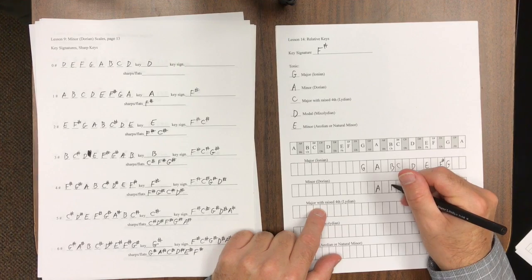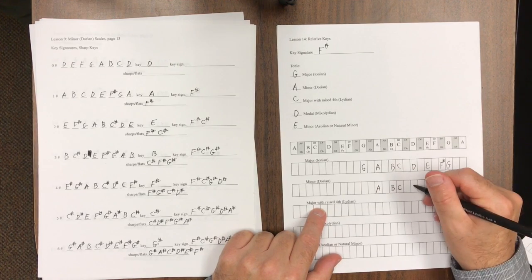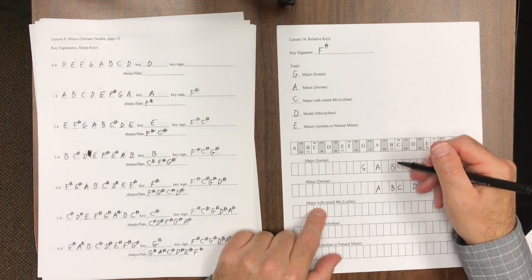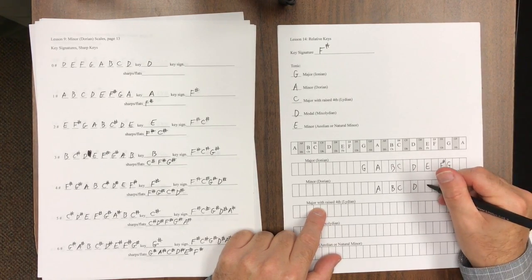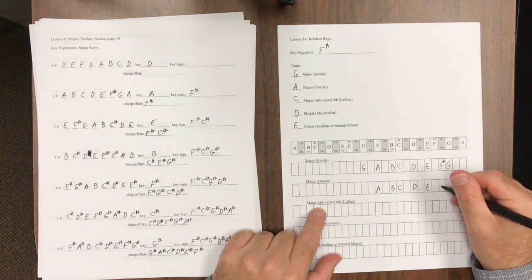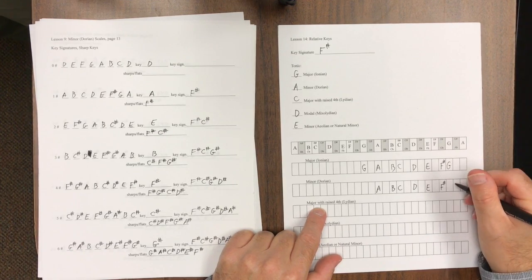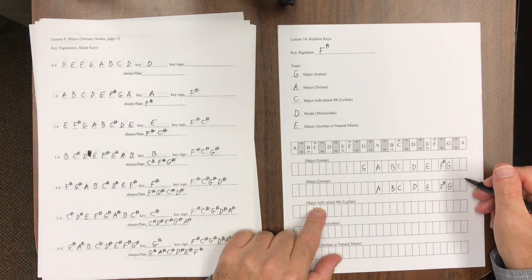A, B, C, D, and you can just line them up with the one above it, if there is one above it. E, F sharp, G, A.